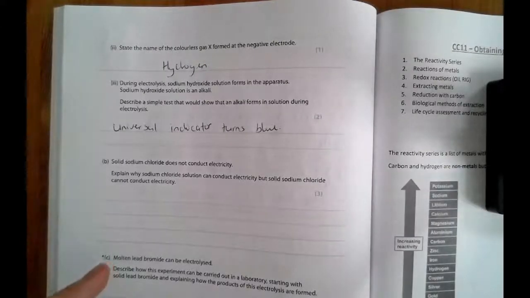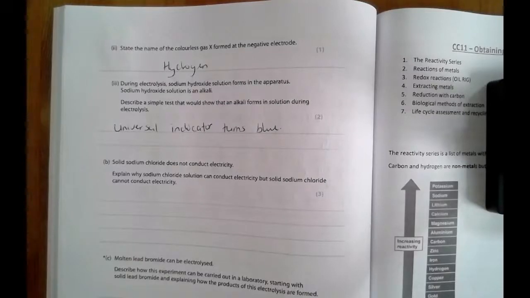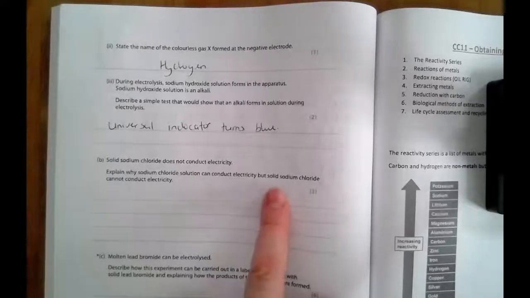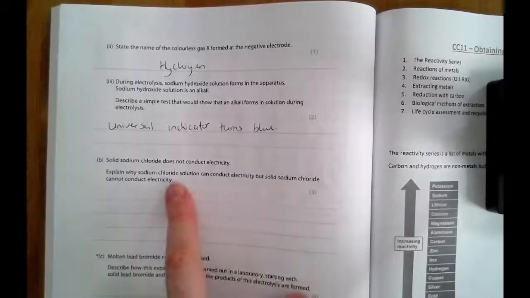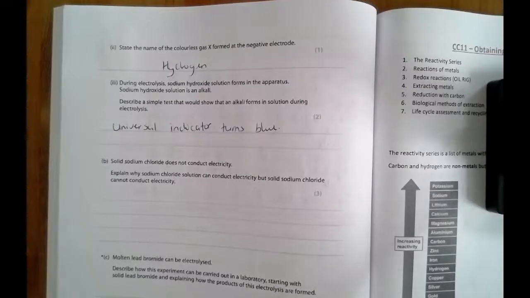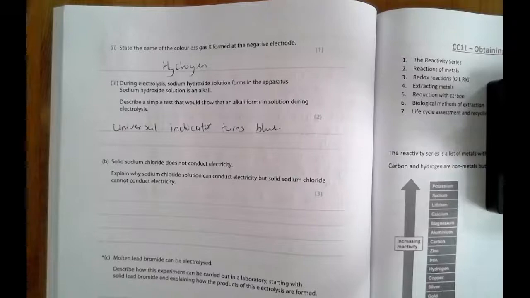The last question here, solid sodium chloride does not conduct electricity. Explain why. So as a solid, the ions are not free to move. In solution, the ions are free to move, and when those ions are free to move, they can carry current. So make sure you're mentioning the word ions, not just charged particles, and then make sure that you are mentioning current at least once in your answer.